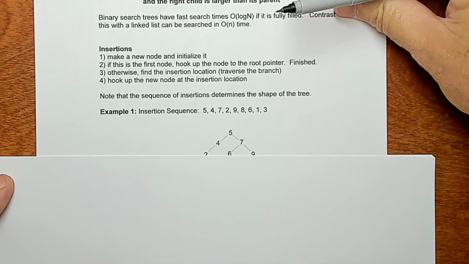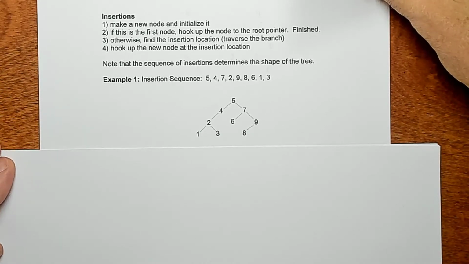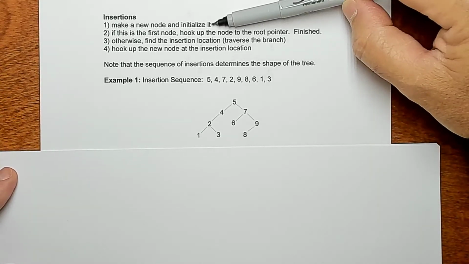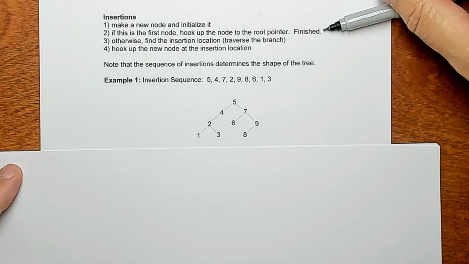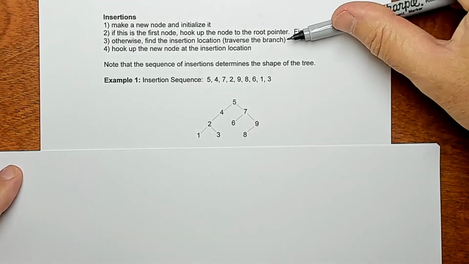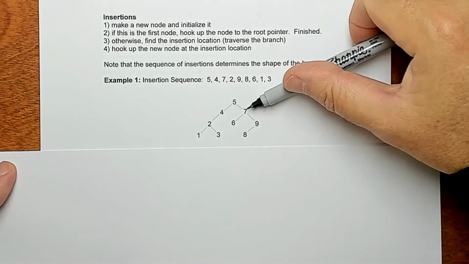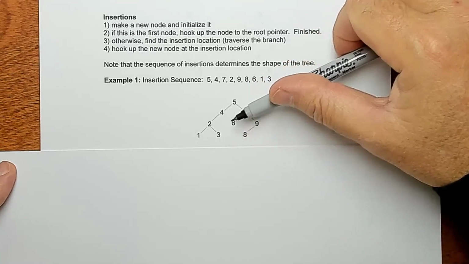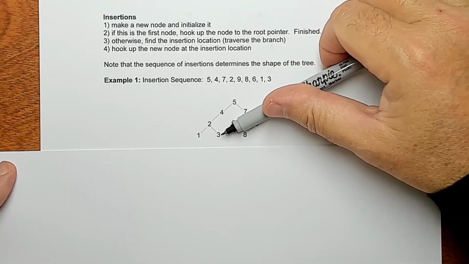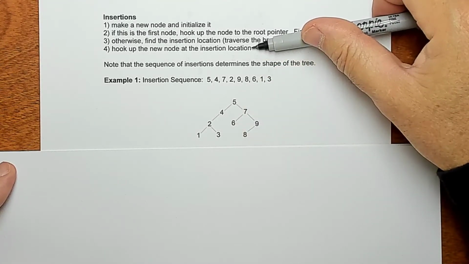And we'll talk about that a little bit more. So let's talk about insertions and deletions in a binary tree. So here's the algorithm for doing an insertion. You make a new node, clean it up, put the data in it. If it's the first node, you just hook it up to the root and you're done. Otherwise, you have to do these two steps. You first have to find the insertion location, so you need to traverse a particular branch looking for an empty spot, basically, and then you need to hook up the new node at that spot.